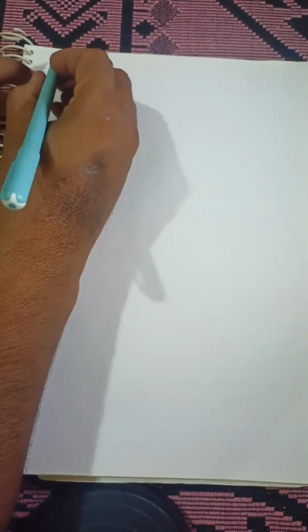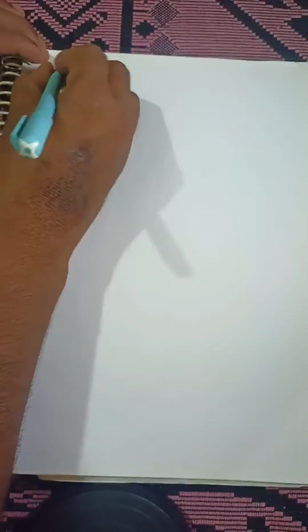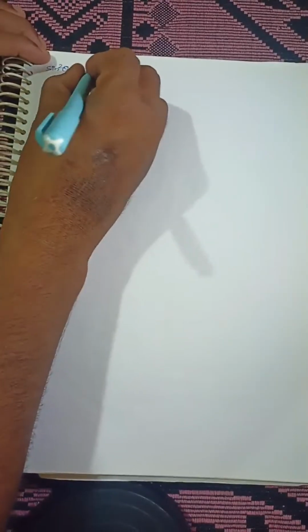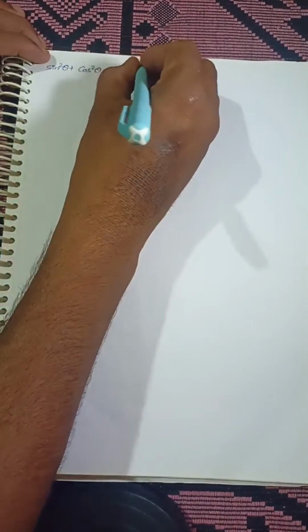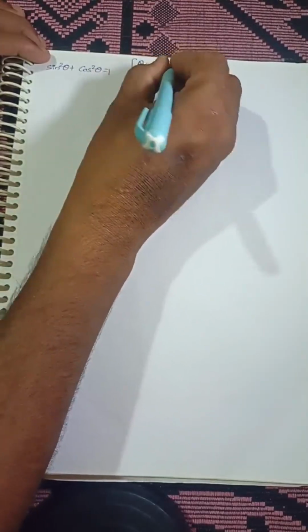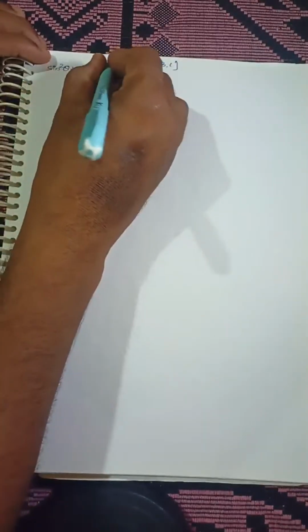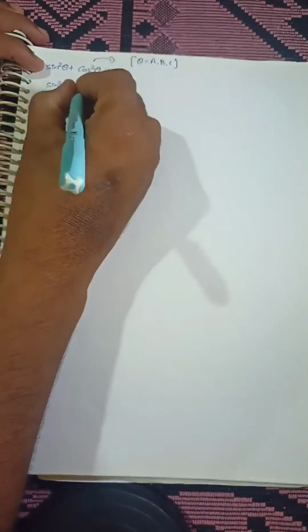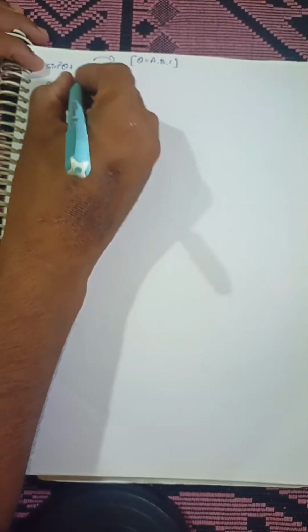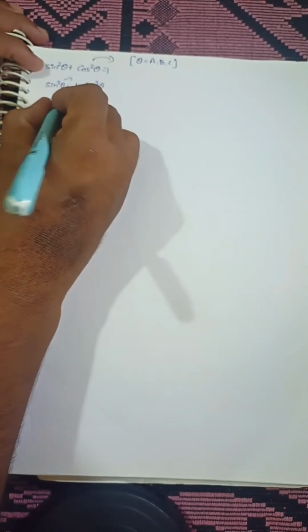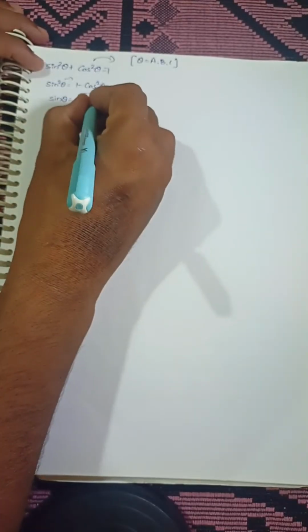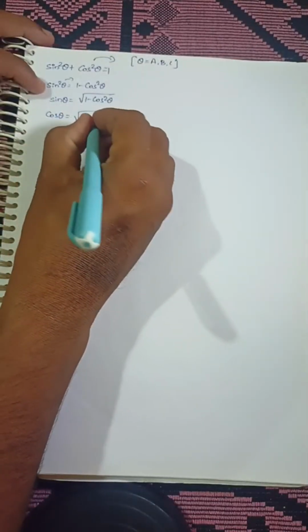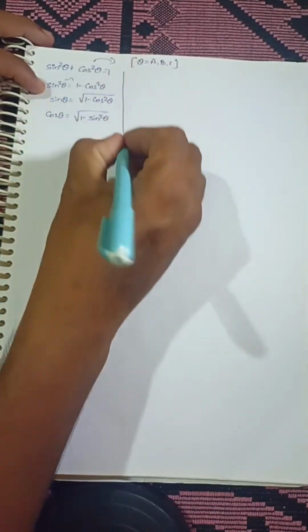Now first one I am writing here, sin square theta plus cos square theta is equal to 1. So in place of theta we can write a, b, c, any value. Now see, take this cos square theta to right hand side. Sin square theta is equal to 1 minus cos square theta. When square goes to right hand side, it becomes root of 1 minus cos square theta. Same for cos theta also, you can write 1 minus sin square theta. This is the first one.